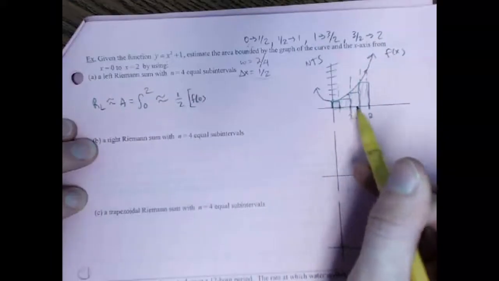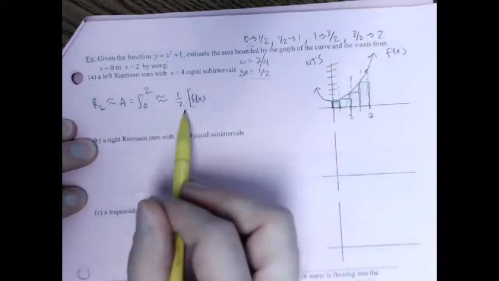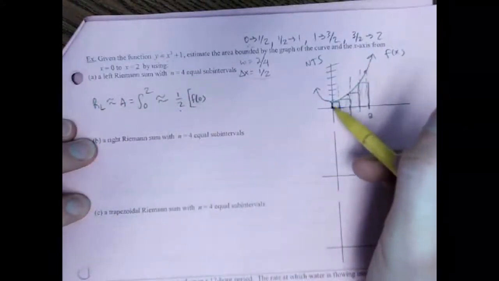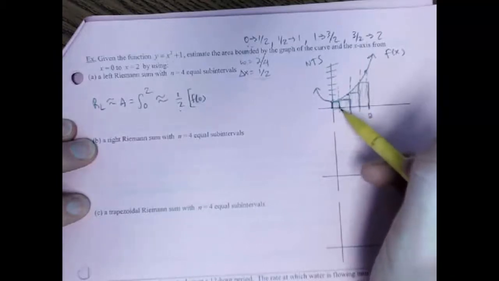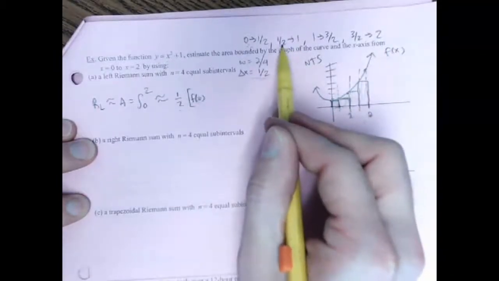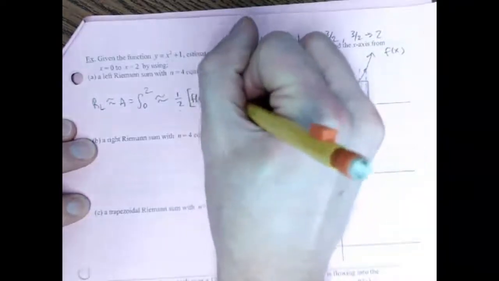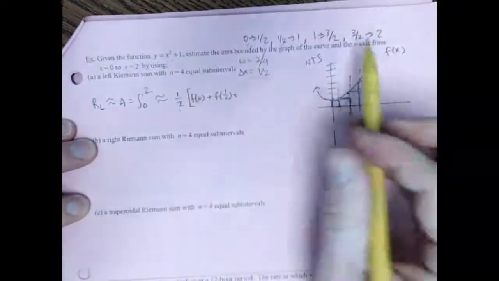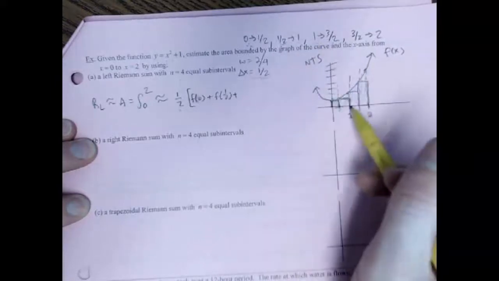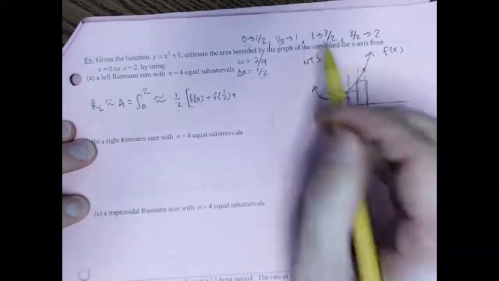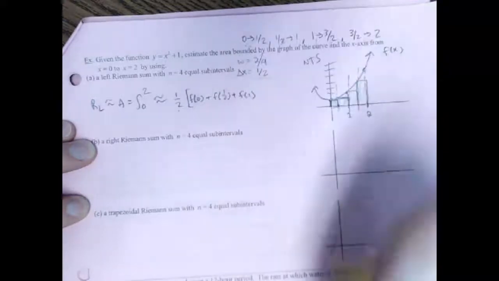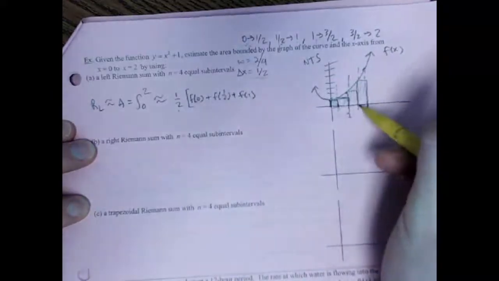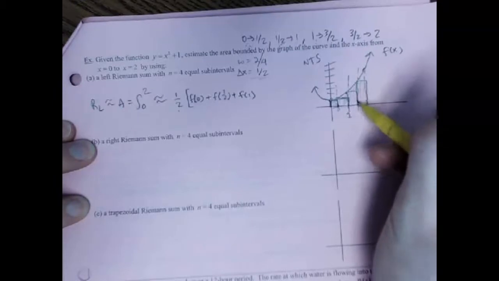I have the universal width, that's 1/2, 1/2, 1/2, 1/2. Since the widths of all 4 rectangles are 1/2, I have it factored out. The height of that first rectangle would be f of 0. The second rectangle is from 1/2 to 1, so you need f of 1/2. The third interval is from 1 to 1.5, and the left side is 1, so f of 1 is the height of the third rectangle. The last one is from 1.5 to 2, so I would need f of 1.5.